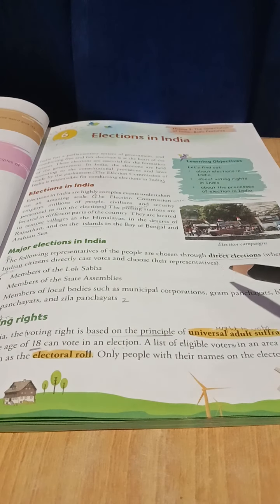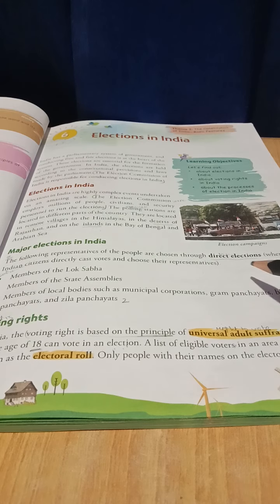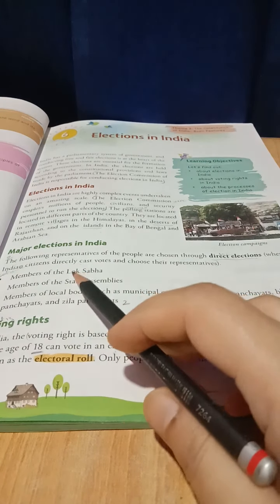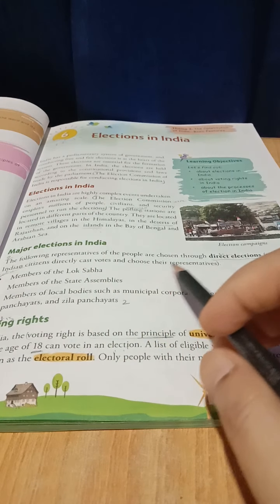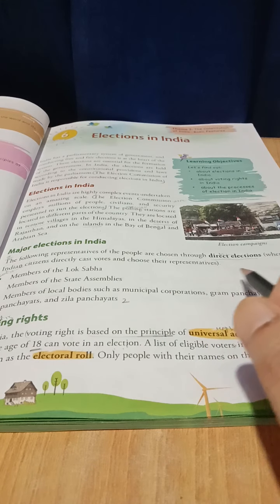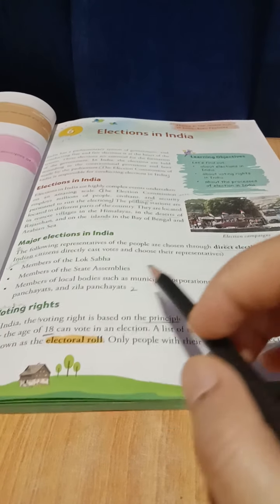And what is the meaning of direct election? Where Indian citizens directly cast votes and choose their representative is known as a direct election.